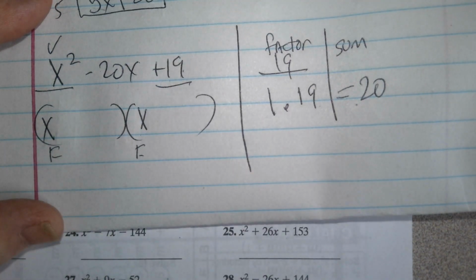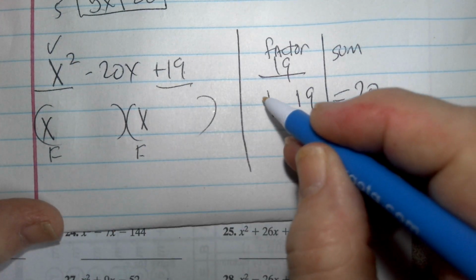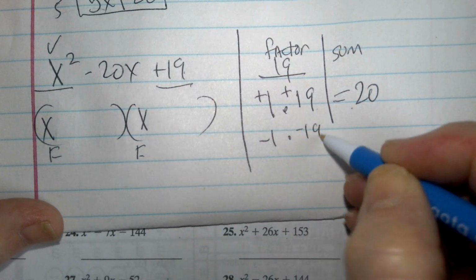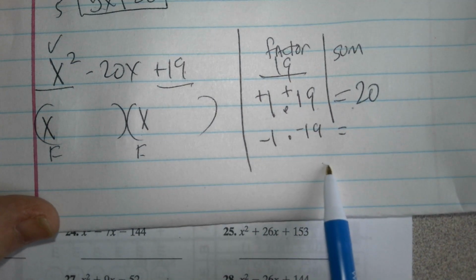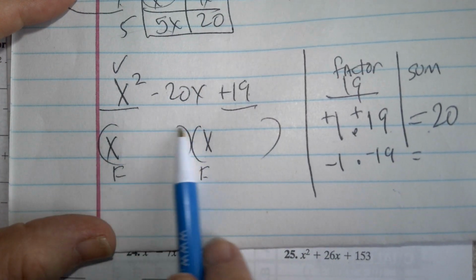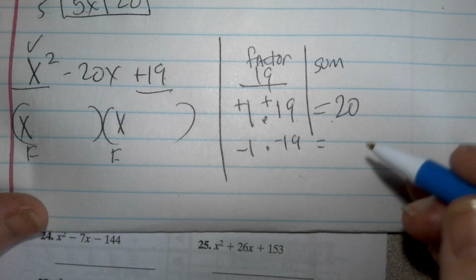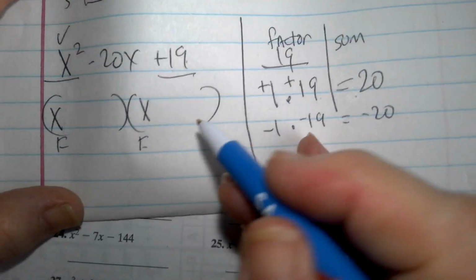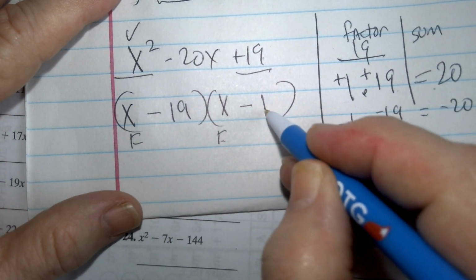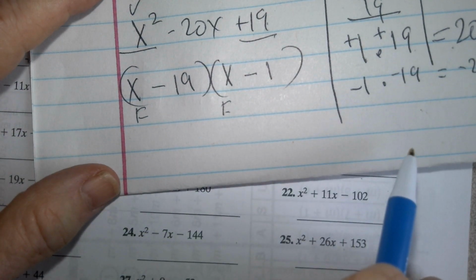So here's the difference. This positive means my signs are the same. So they either have to be positive, positive, or they have to be negative, negative. Who thinks what it should be, if my middle term comes to a negative 20? They should both be negative. So this one is going to be negative 19, negative 1. And if you're doing it this way, then all you need, and Joel, you should write down some notes.